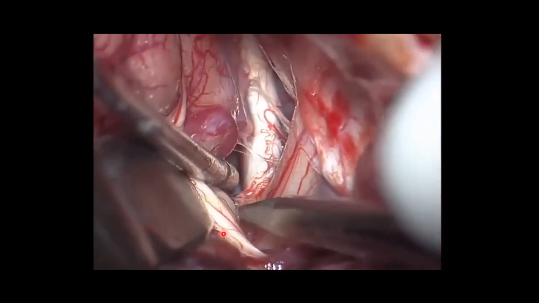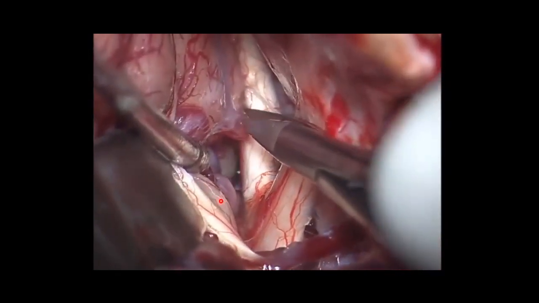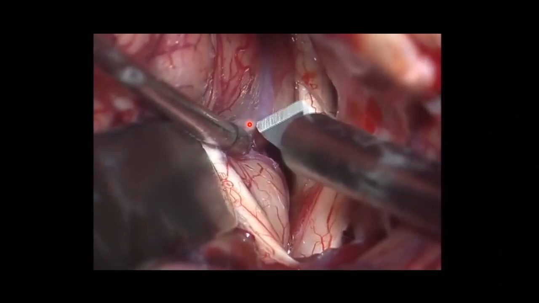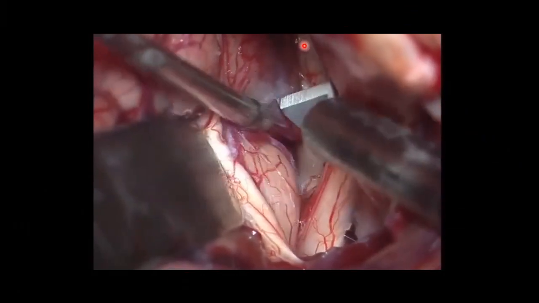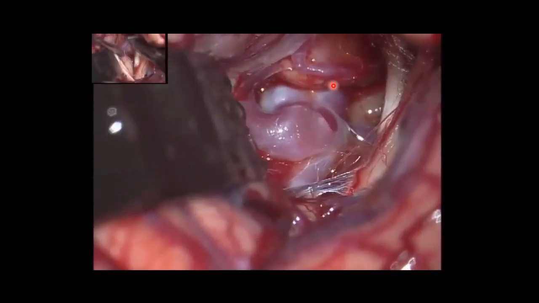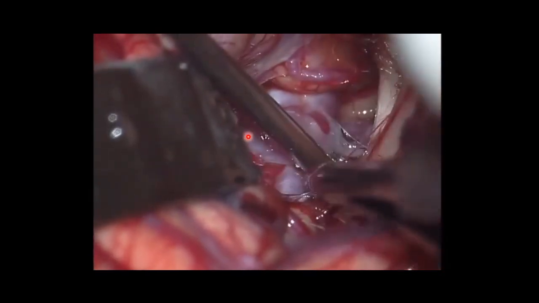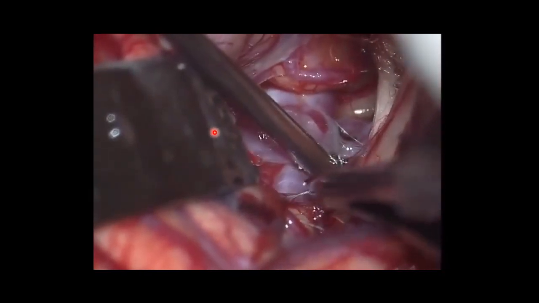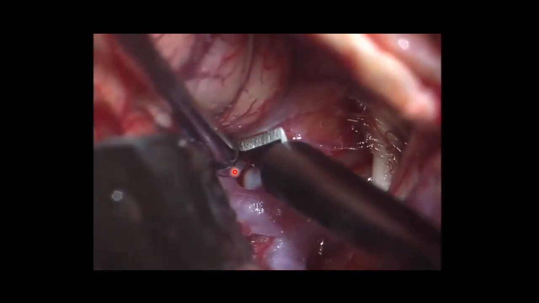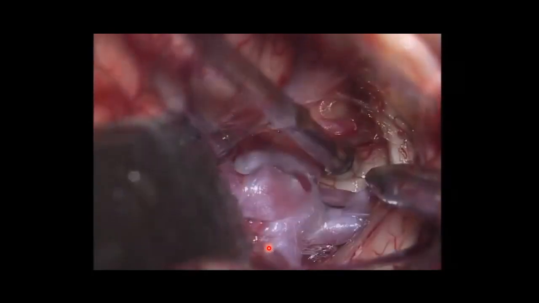This is the region of the lamina terminalis. This is olfactory tract. This is rectus gyrus. And now he's opening the interhemispheric fissure. By doing this, it will be much easier to retract the rectus gyrus. Now rectus gyrus under the spatula. And this is A2 from the right side. This is the A1, right A1.